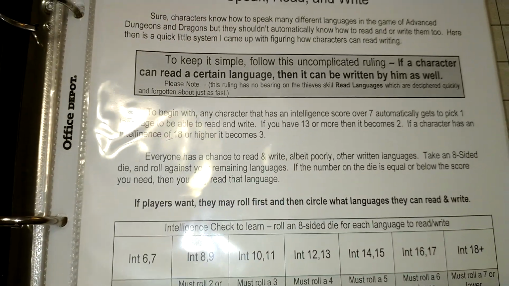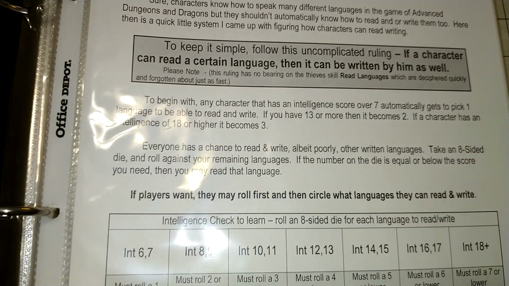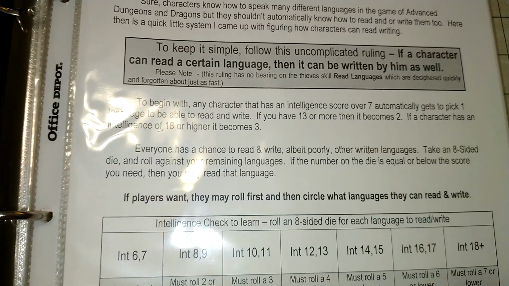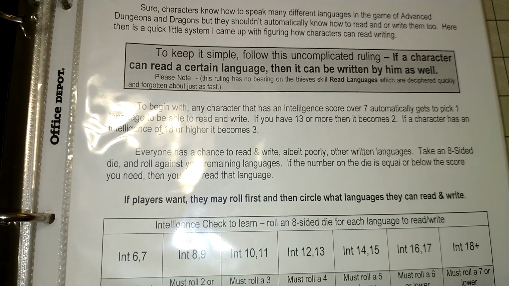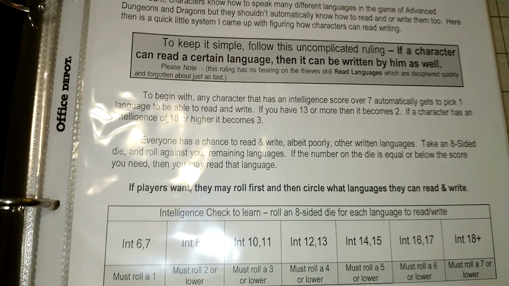Everyone has a chance to read and write, albeit poorly, other written languages. Take an 8-sided die and roll against your remaining languages. If the number on the die is equal to or below the score you need, then you may read that language.